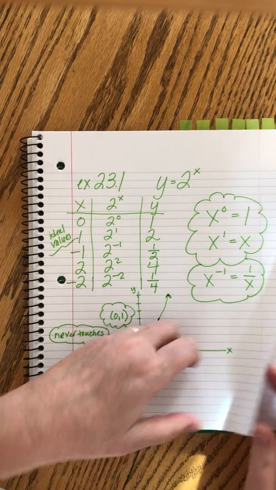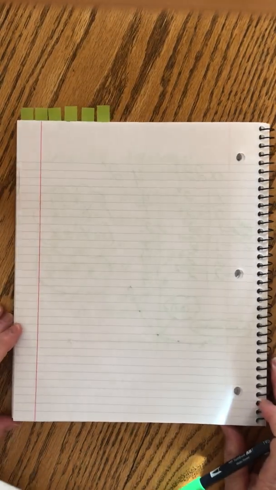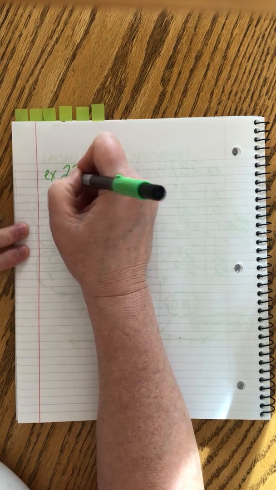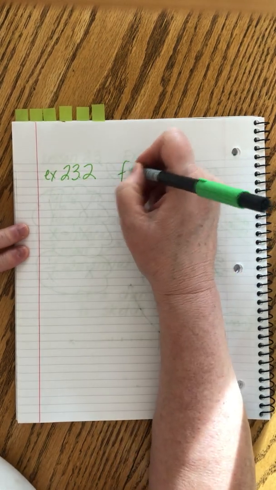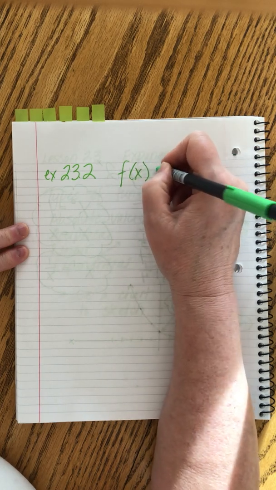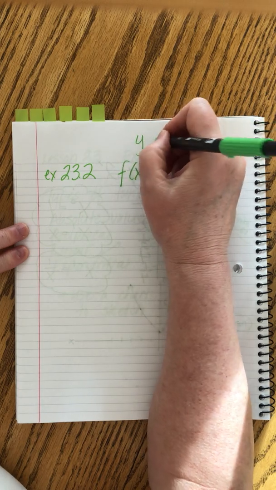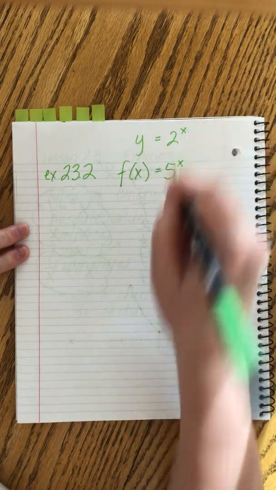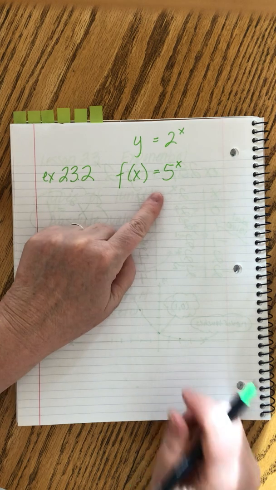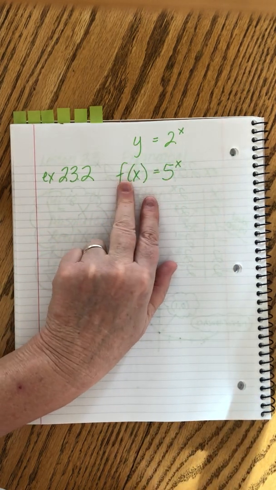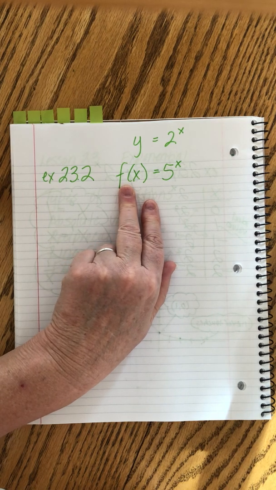All right, let's do another one. Example 23.2. And this time, John gives us something that looks quite different. Last time he wrote y equals 2 to the x. And look, this time he writes it like this. It's perfectly fine. This is basic algebraic notation. This is functional notation. It's the same difference. It works exactly the same.